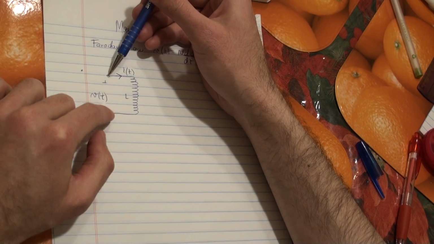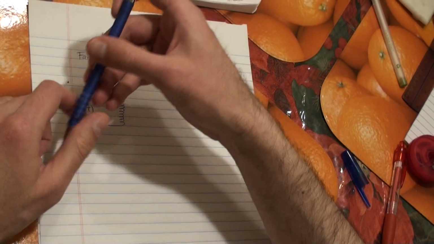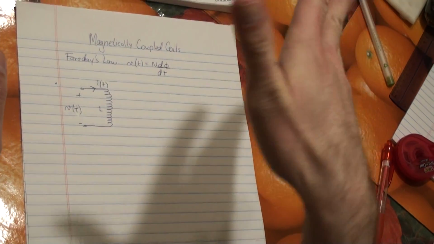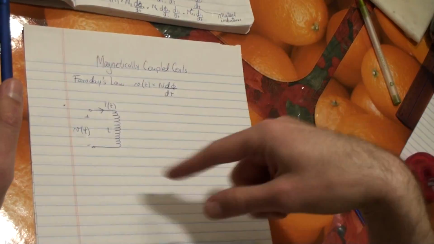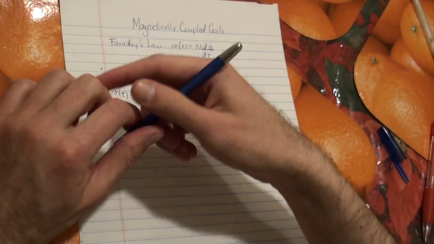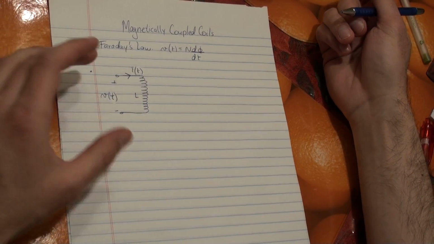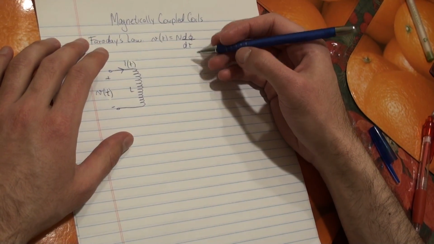Similarly, if we have a voltage applied and you have a current flowing, we know from physics, from the right-hand rule, that there's going to be a magnetic field produced by the current inside. So it goes both ways. Now, let's discuss what all these things mean.